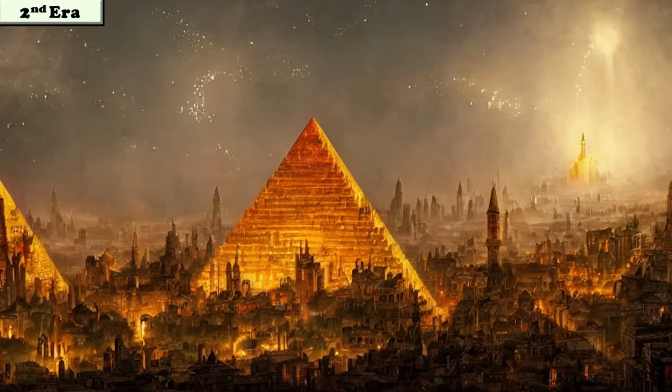In the second era, we postulate a civilization that existed, rising from the ashes of the first era. Now, others may call this the Silver Age, and we'll review what this really was when we look at the Greek theory of the 5 ages. However, the second era, this is where we suspect the pyramid builders really came from.